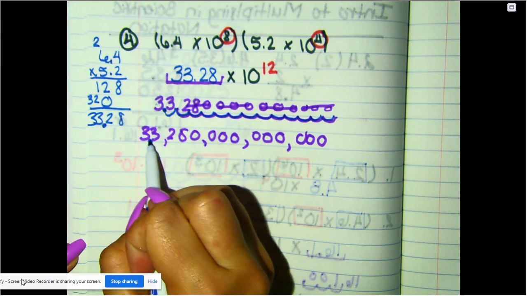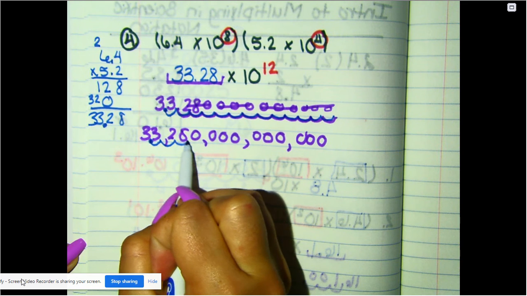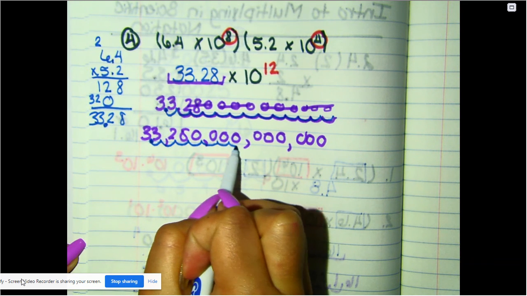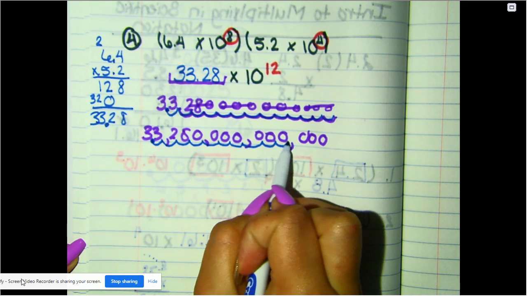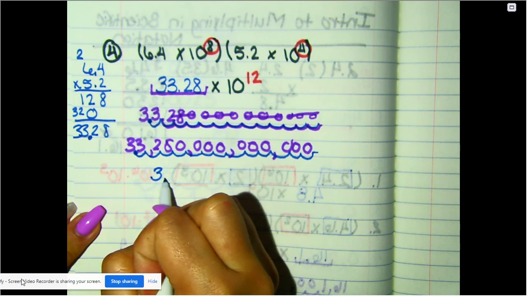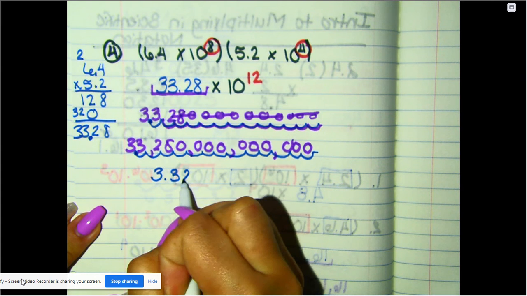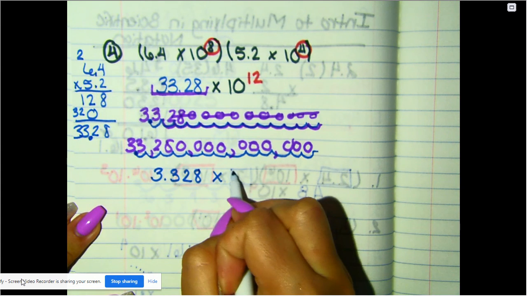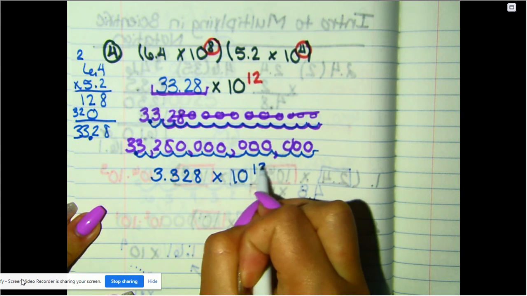And then we're going to change my place value. 1, 2, 3, 4, 5, 6, 7, 8, 9, 10, 11, 12, 13 times. So the correct answer is 3.328 times 10 to the 13th power.